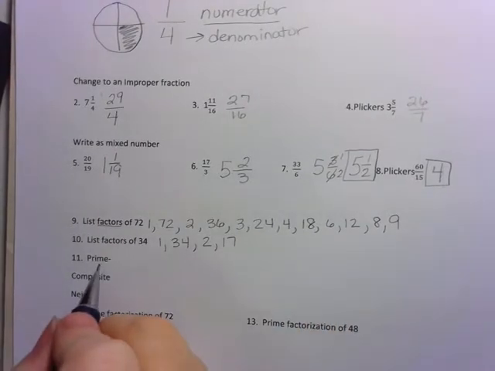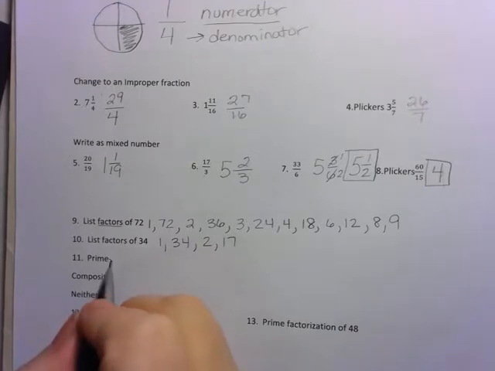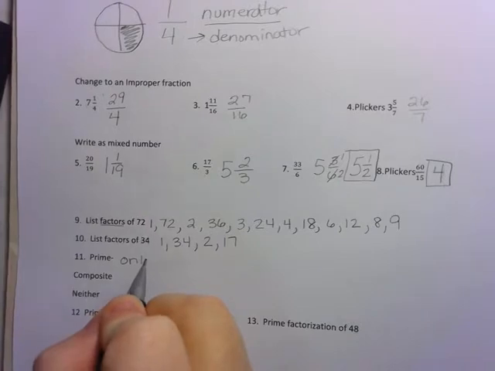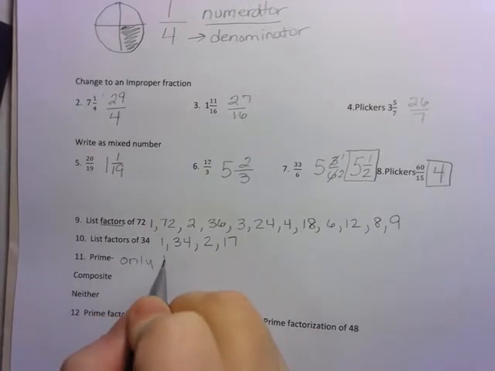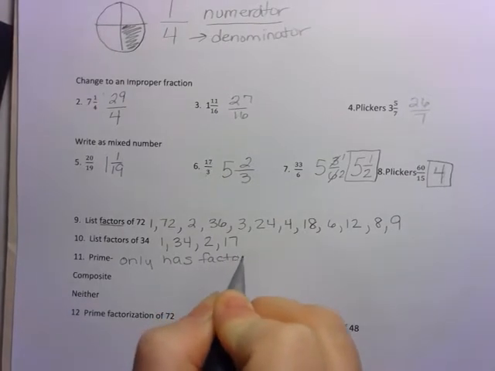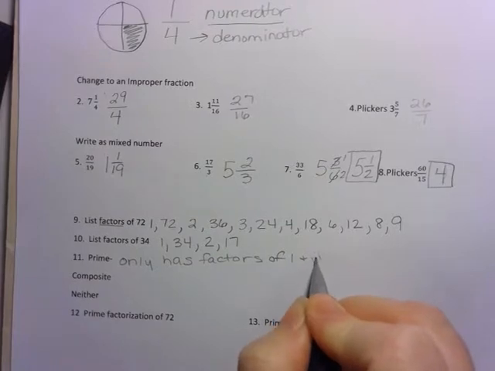Here we have a definition for prime. The definition of prime is that it only has factors of 1 and itself.